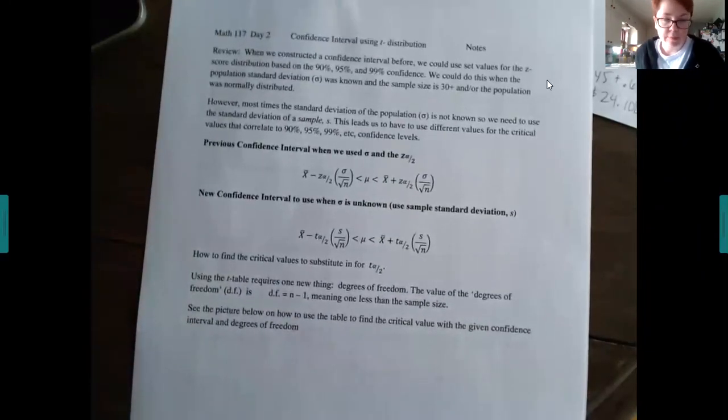Okay, so last one because I cut a different one out, which is good because it was terrible.